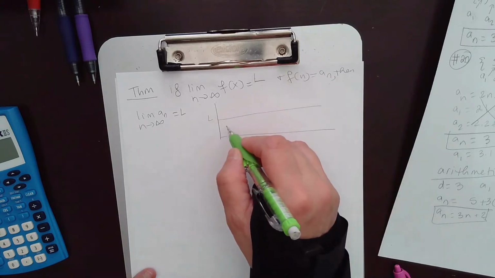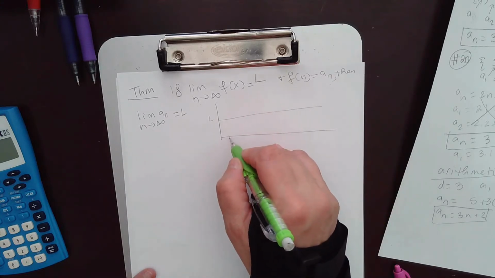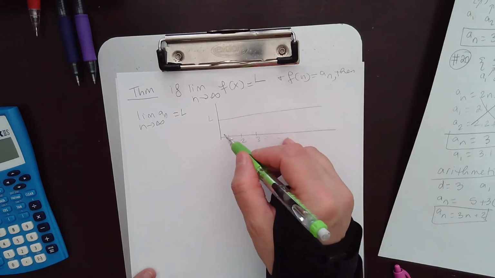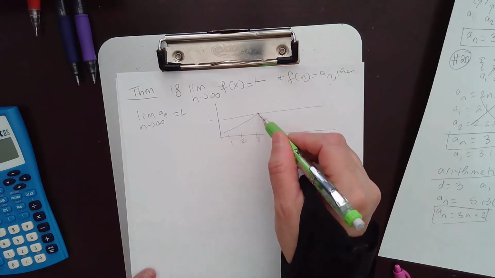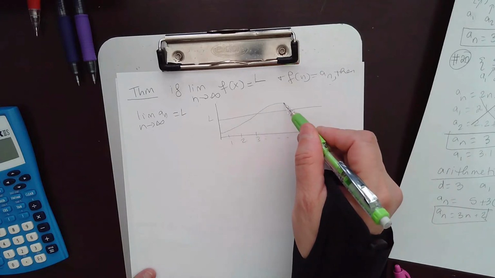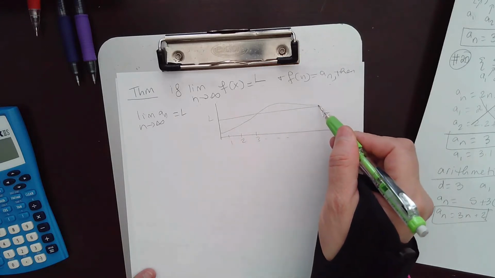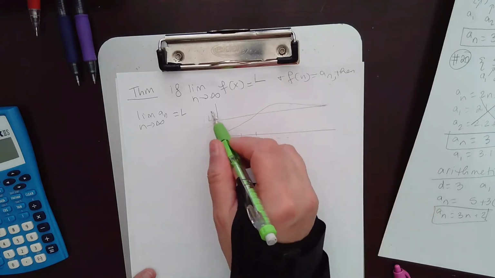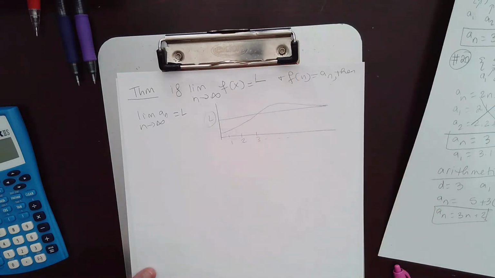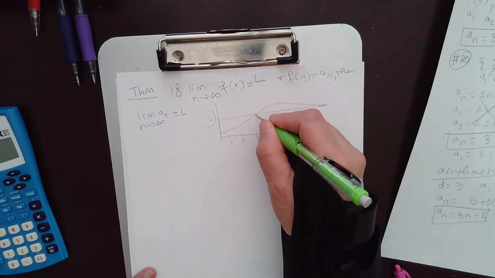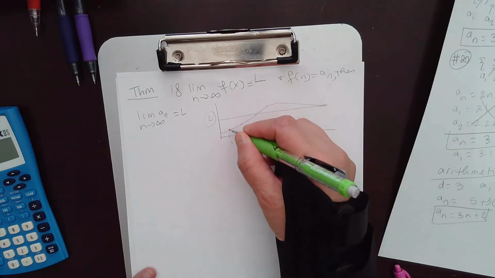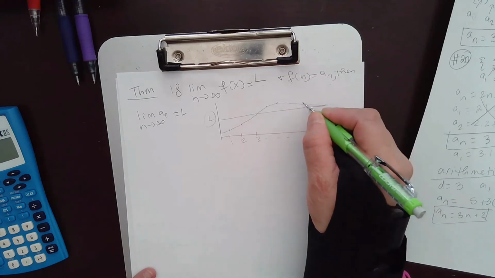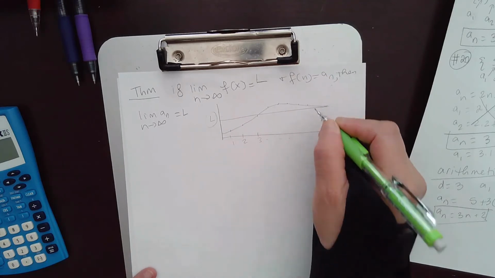So the sequence, you have 1, 2, 3, so on, all the way to n. It might go like this, but it approaches the value L, whatever L is, for each term.